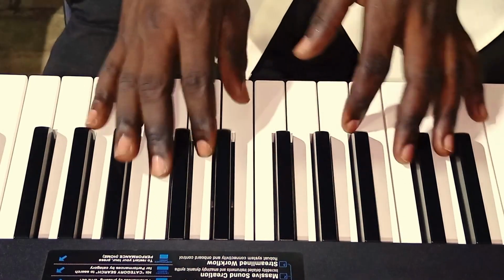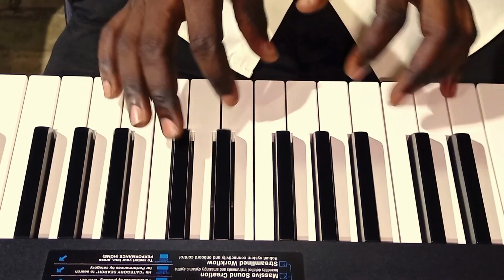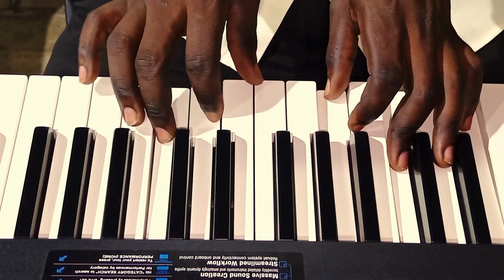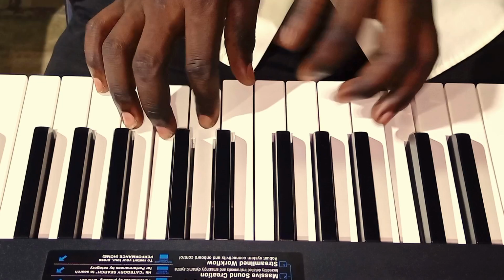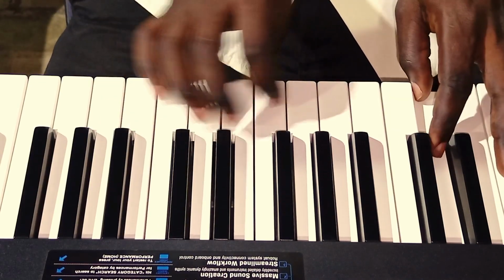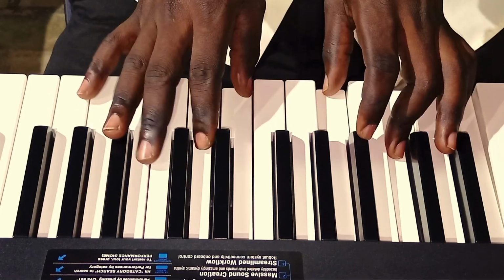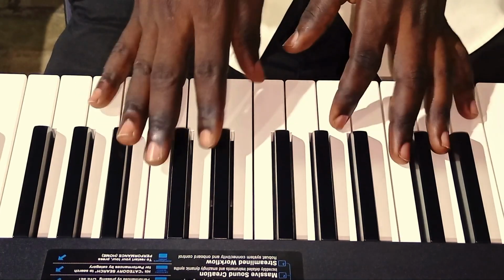So you play around with it. So that is our C5 finger position on the grand staff.